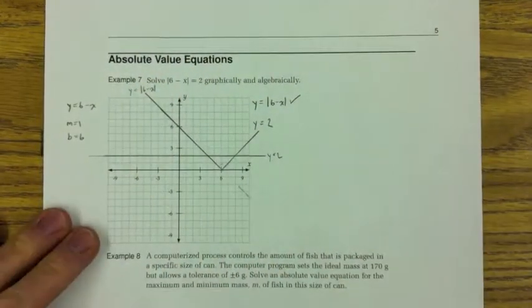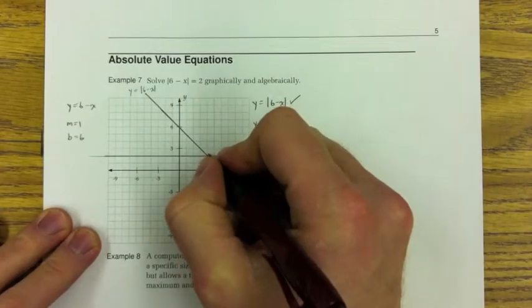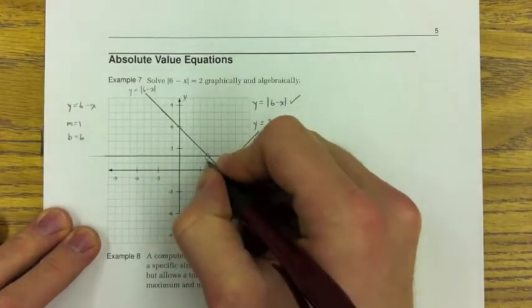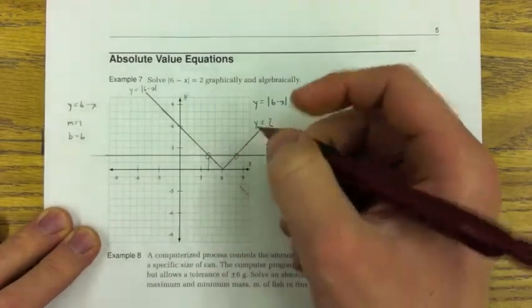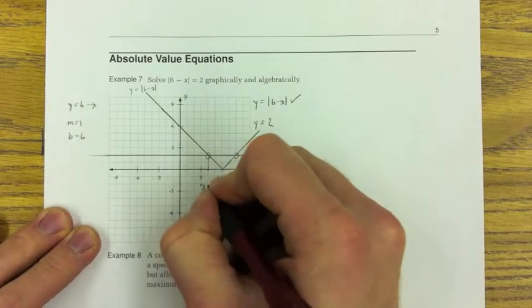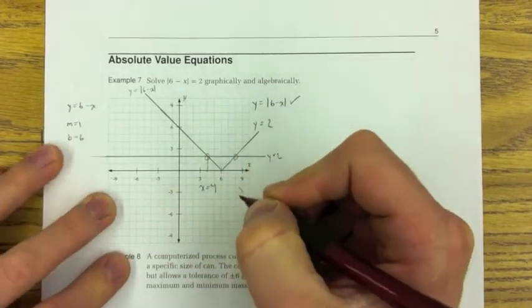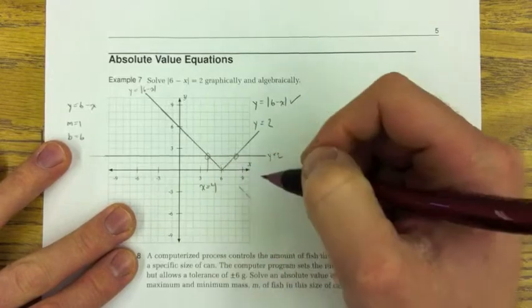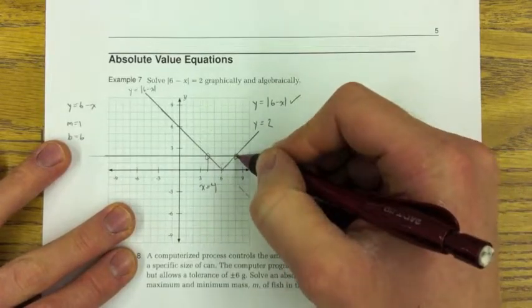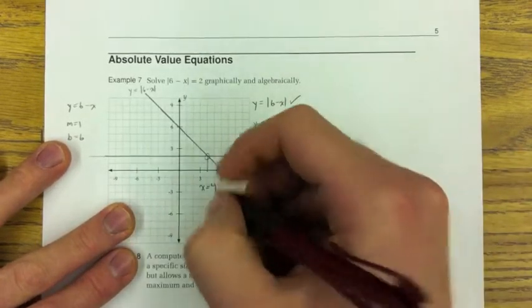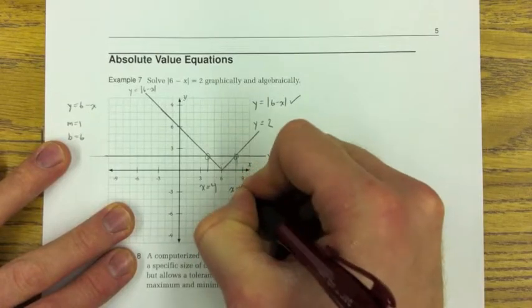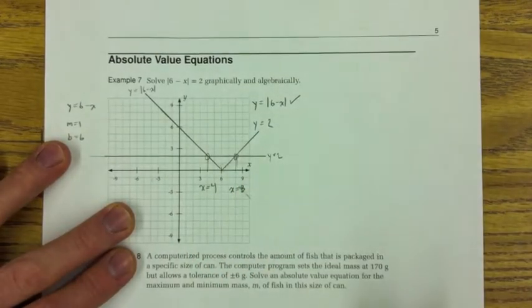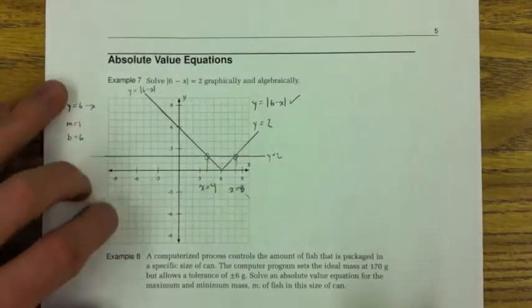And you can see those two graphs cross in two spots. The first spot they cross at is x equals 4. That's one of the solutions to our equation. The second spot they cross is at x equals 8. Alright, that's our second solution.